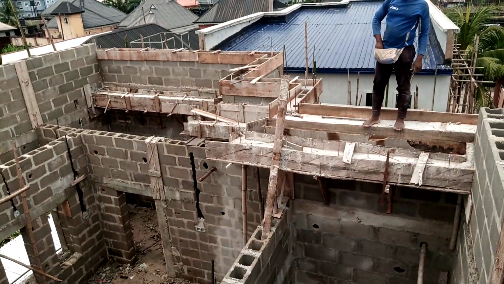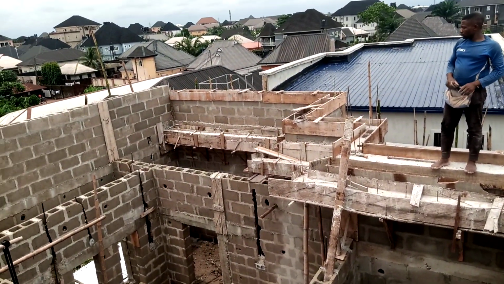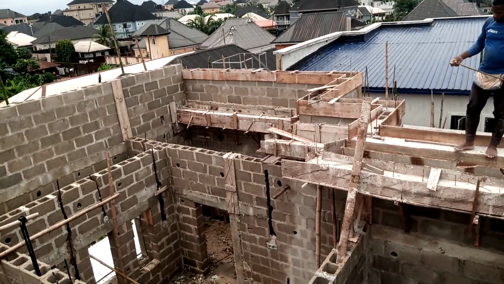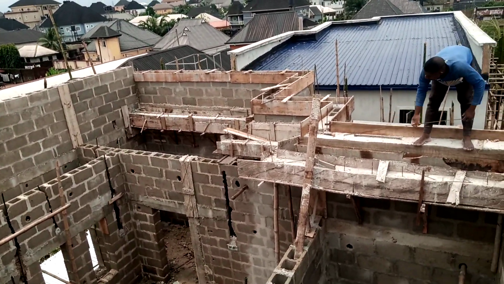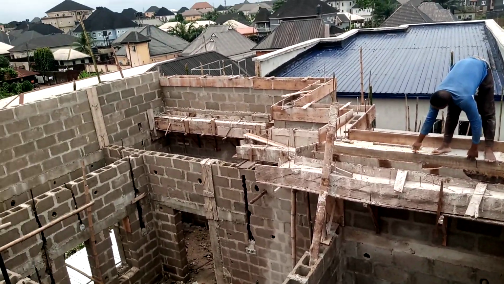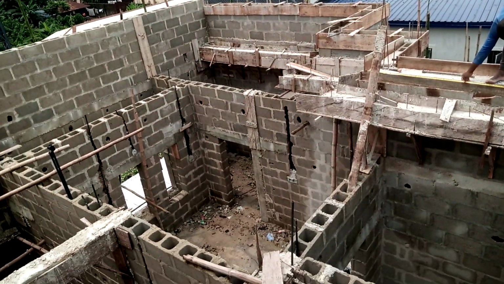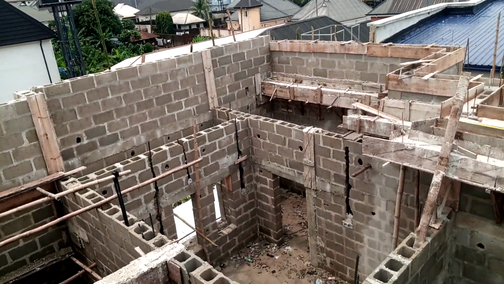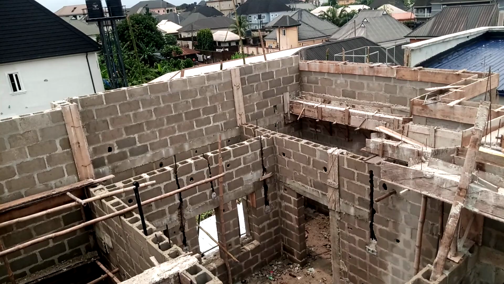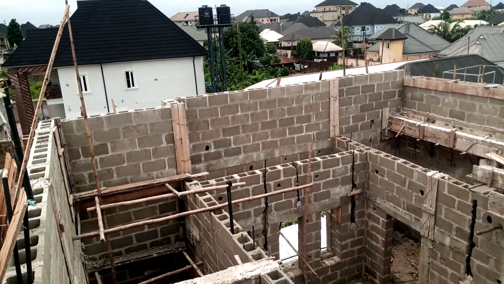In most cases, if this particular concept is not done properly, you are going to be having serious issues. There will be serious issues. I've seen a project where they didn't do it well, and they can't live in that particular structure.